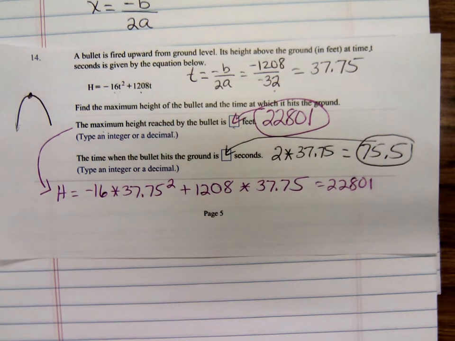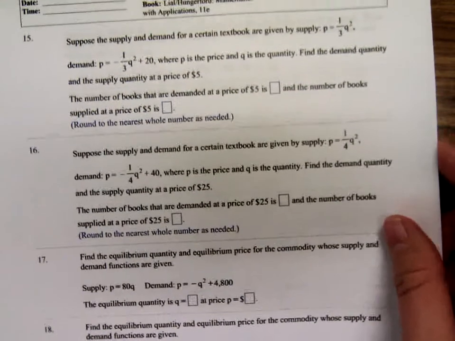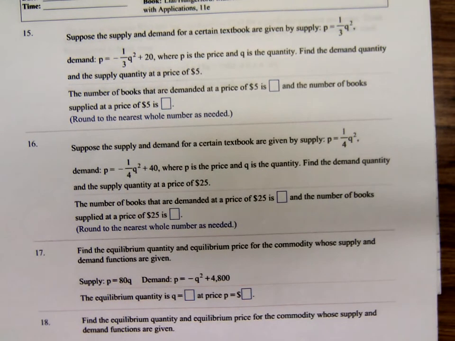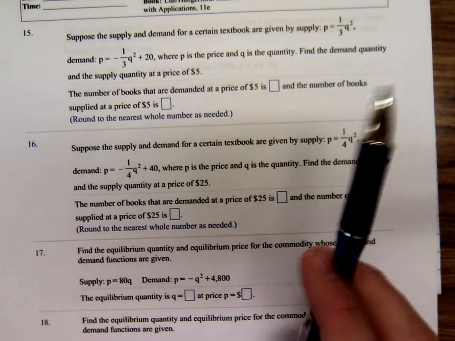Let me see if I can find another one of these for us to do. How about number 15? Supply and demand. Let's see. We were working with supply and demand curves the last time, on the last video. And we said market equilibrium occurs when supply equals demand.